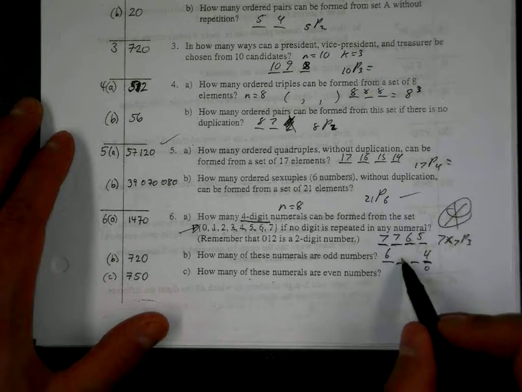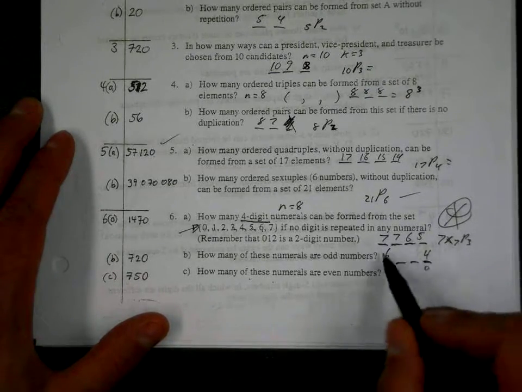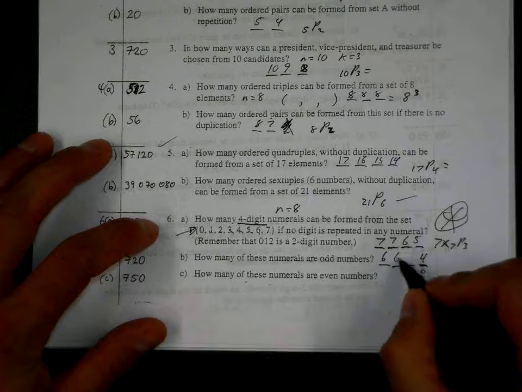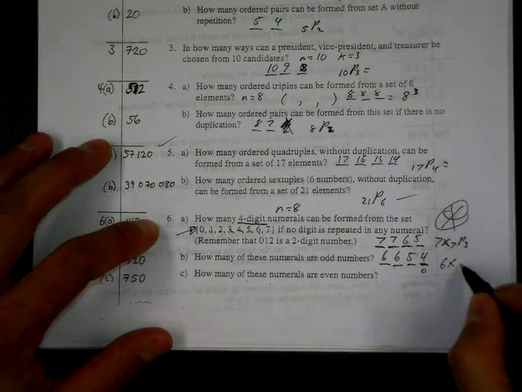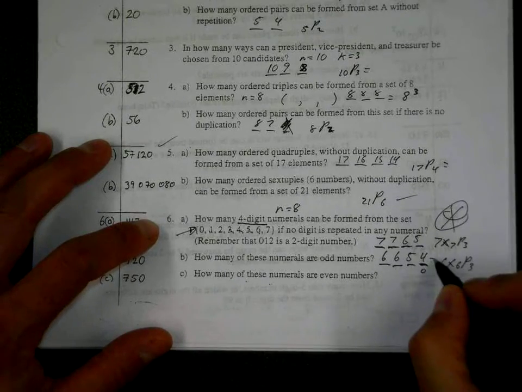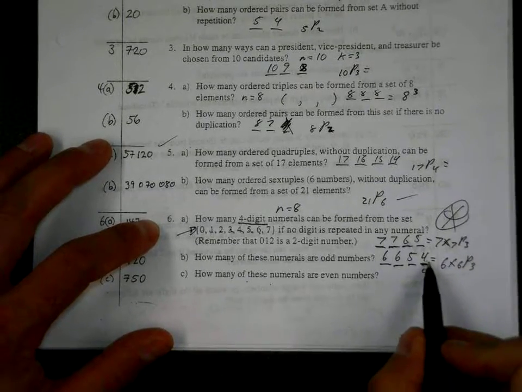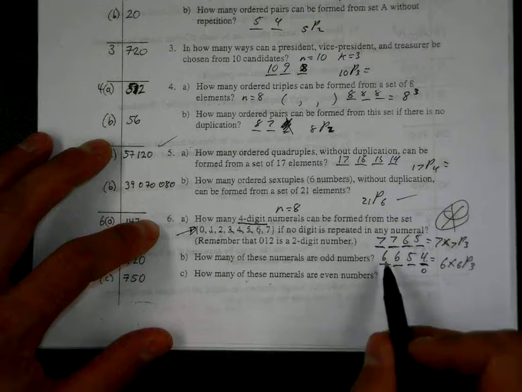Now when I go to the next thing, I've dropped two numbers down. 0's back in play, so now I'm at 6 again. And that comes to 5. So this goes to 6 times 6p3. Follow all that? Restriction there first, then you have this special 0 thing.